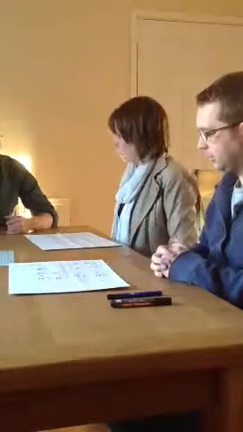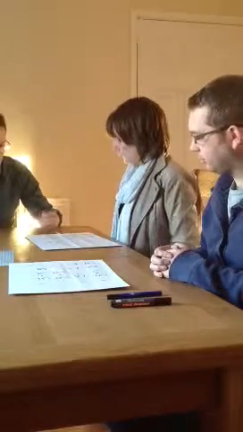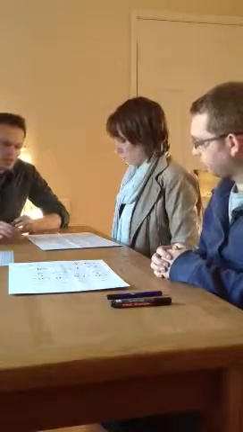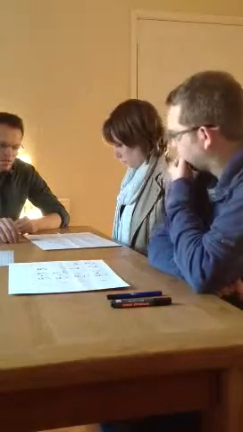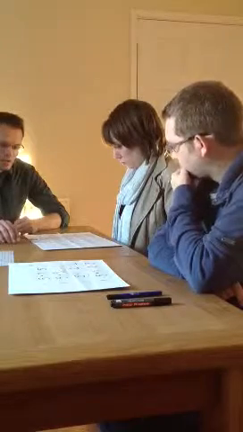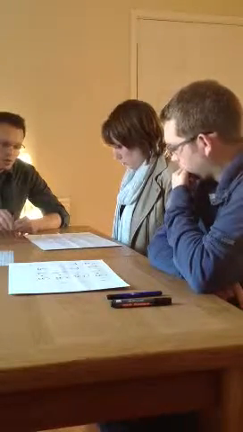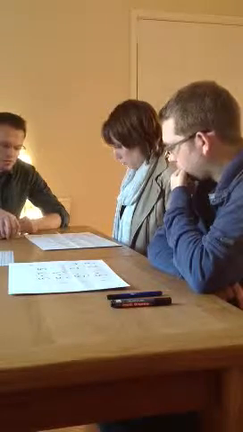Well done. That's it. So what we've discussed today is that this side of the decimal point, you have to work out that it's tenths. It takes 10 tenths to make a whole unit, 100 hundredths to make a whole unit, and 1,000 thousandths to make one whole unit. So thousandths are smaller than hundredths, and hundredths are smaller than tenths.